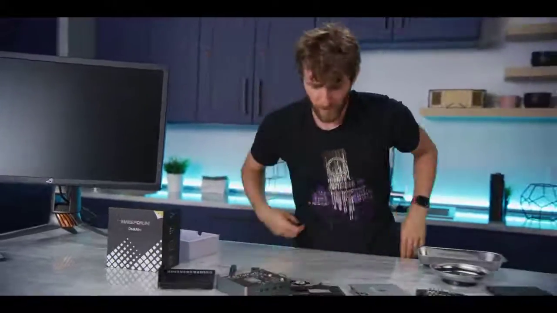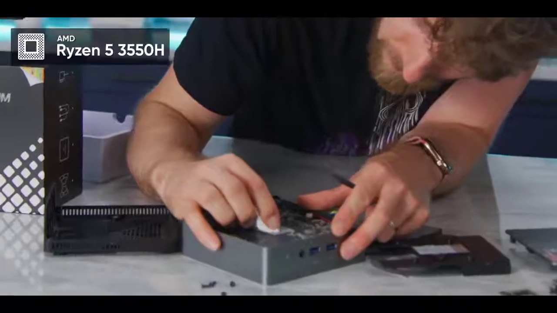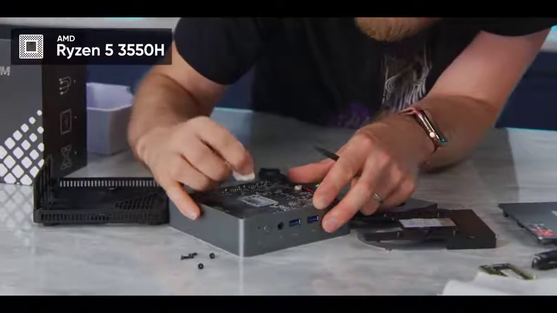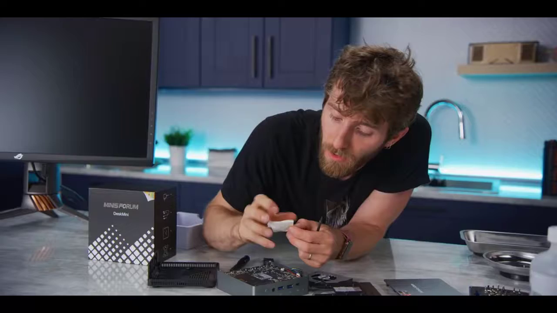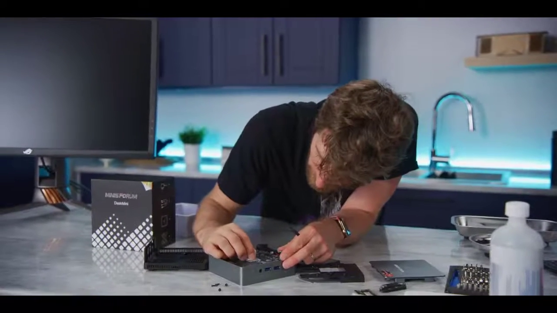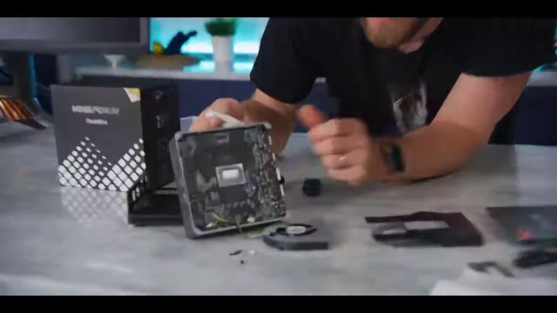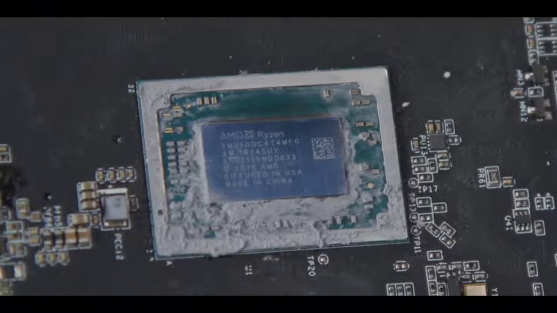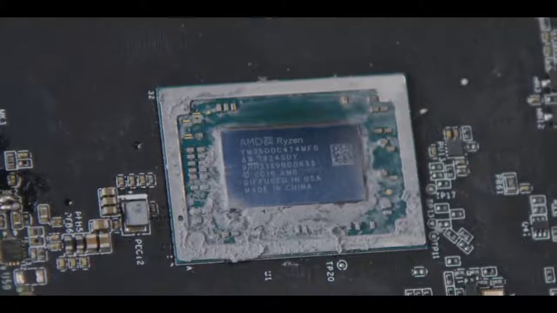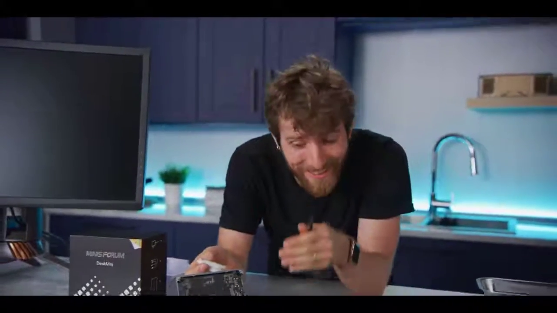This is quite disassembled. Now we get our first look at the Ryzen 5 3550H APU that's installed in the system. Now, don't let AMD's confusing naming scheme mislead you here. Even though this is a 3000 series Ryzen, it is not Zen 2. It is unfortunately Zen Plus. Don't feel bad though if you didn't know that right off the hop. I too was bamboozled. The fact that I thought this was Zen 2 was one of the main reasons that I was so excited to check this thing out.